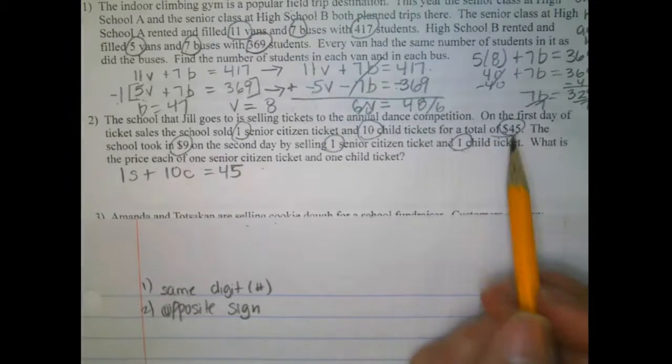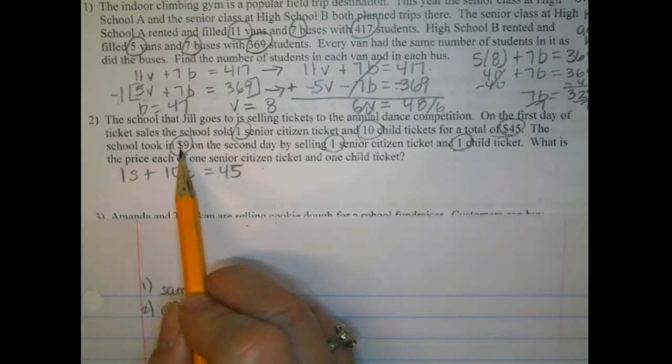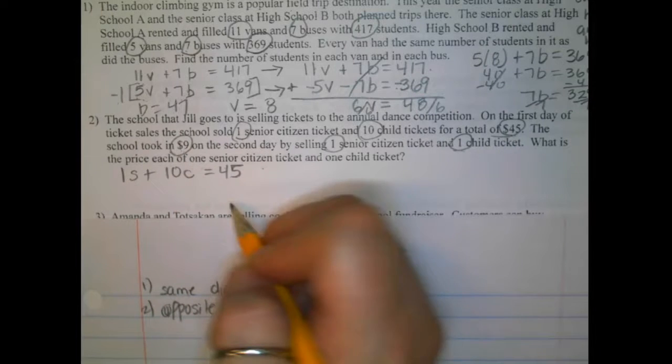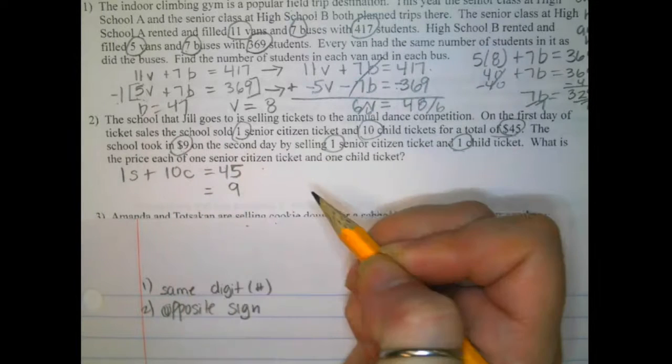Let's see, me and you, we're going to do this one together. The second one, they took in $9 on the second day. So that's my total, right? So where is that going to go in my equation? After the equal sign, right? So it's going to equal 9, right?